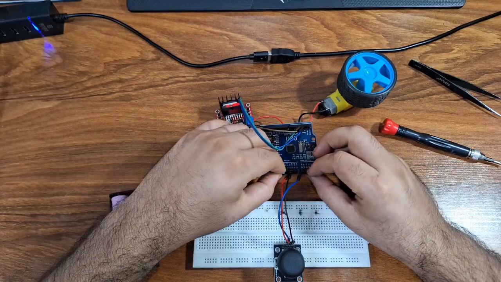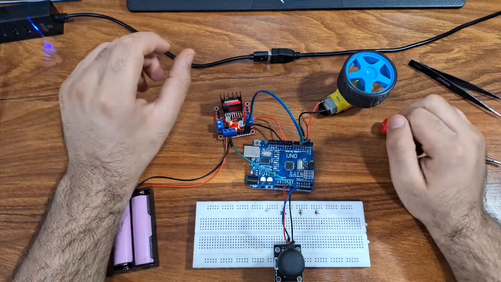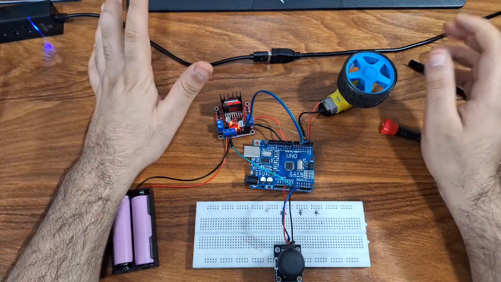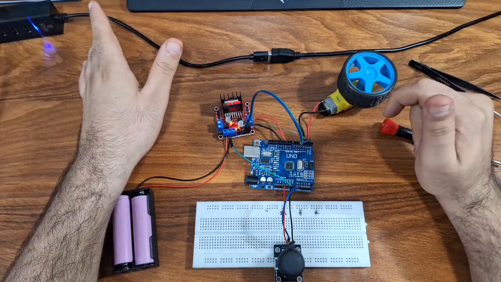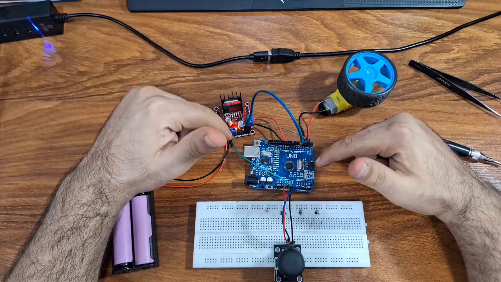And this is our GND, or ground, from the L298 motor driver. So next part, I'm going to explain how this code runs.